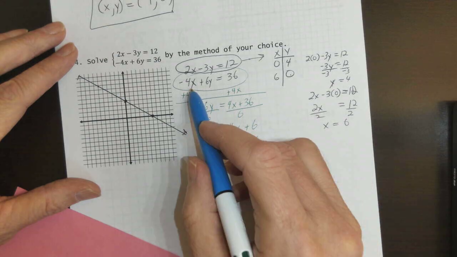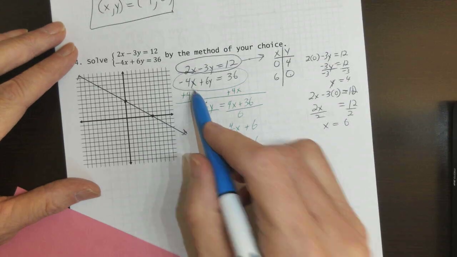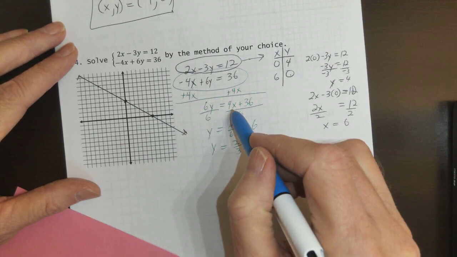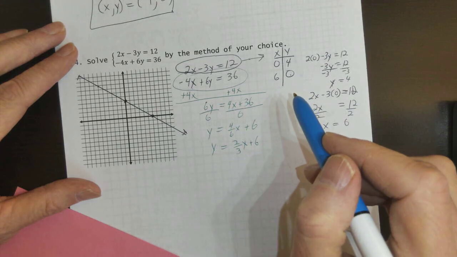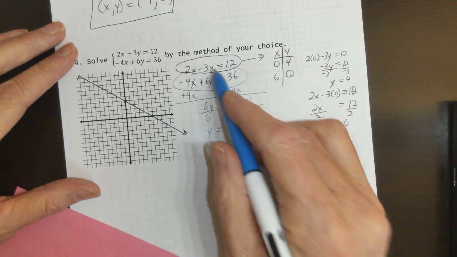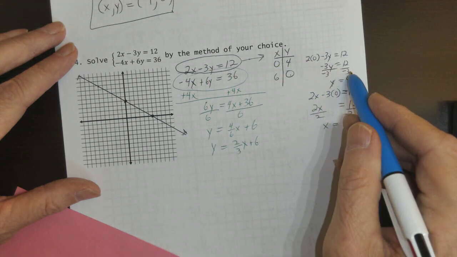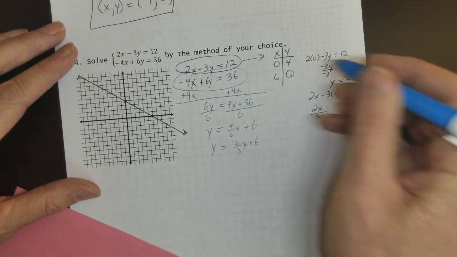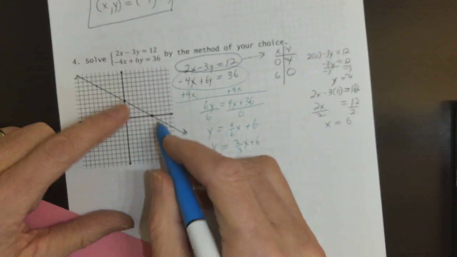Okay. I'm just checking everything here. Oh dear. You know, I'm looking at something here. 12 divided by -3 is -4. So I'm going to redraw this line.